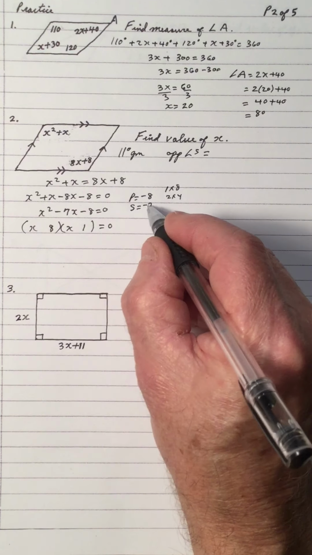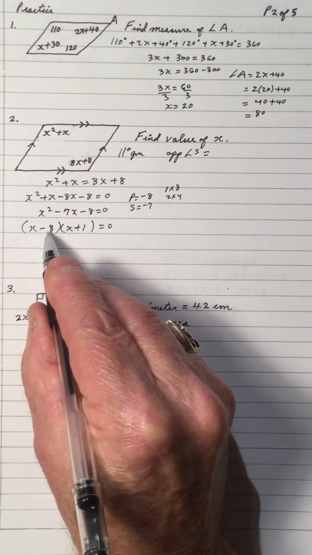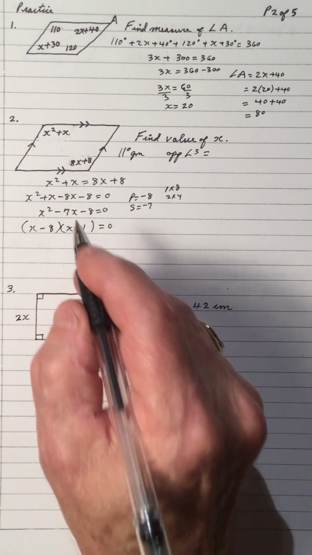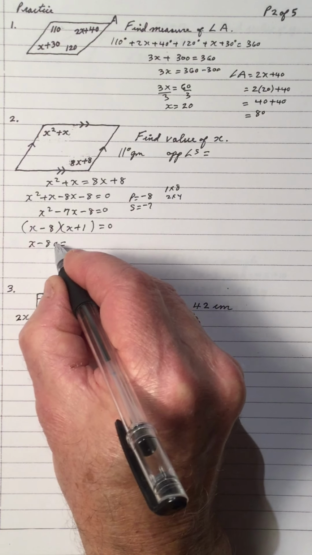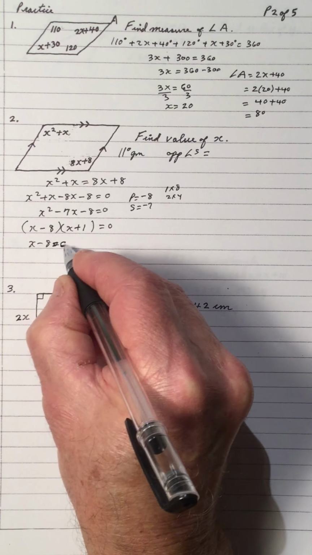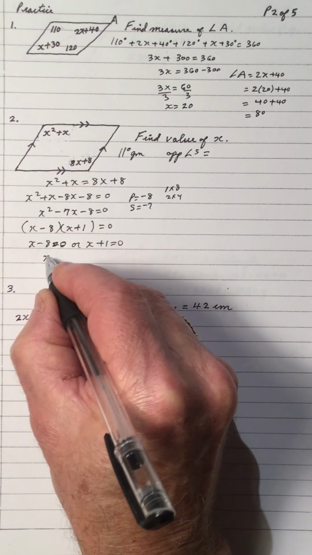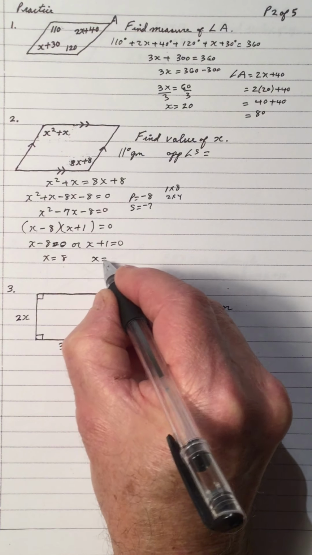So when they add to get a negative 7, it must be negative 8 and a positive 1. So multiply, negative 8 times 1 is negative 8, add to negative 7. So that means x minus 8 equals 0, or x plus 1 equals 0. So x is equal to 8, or x is equal to negative 1.